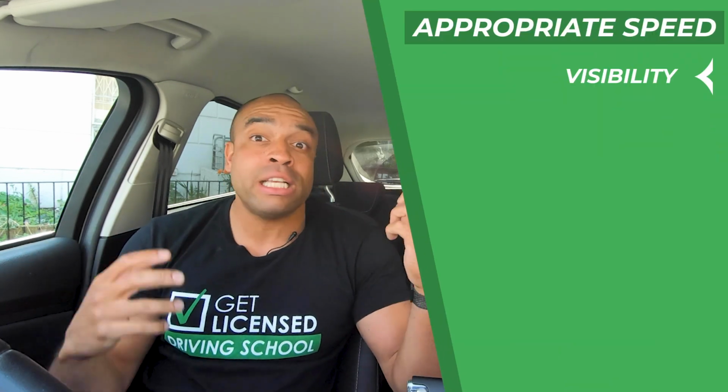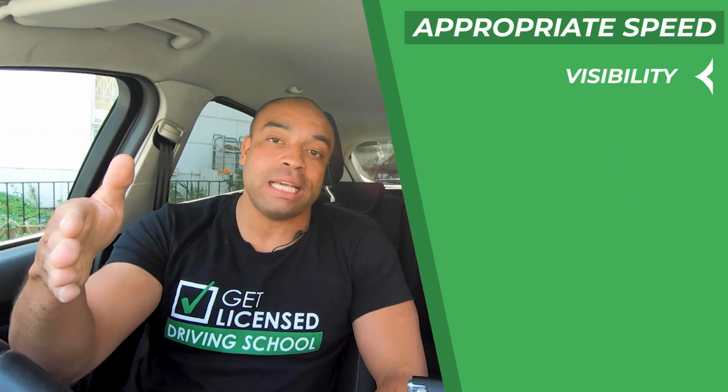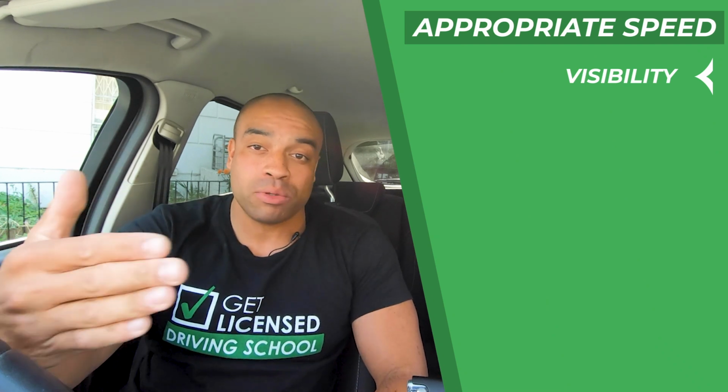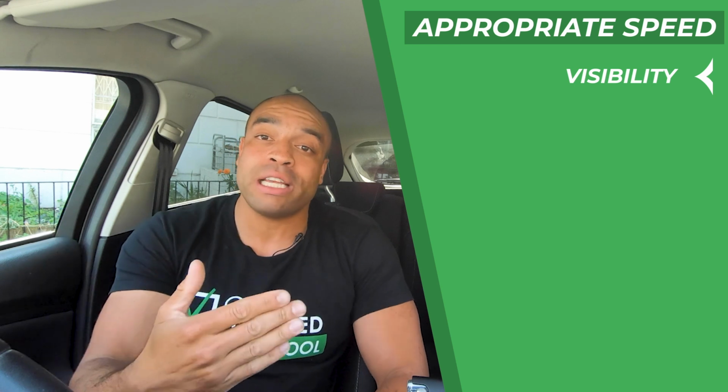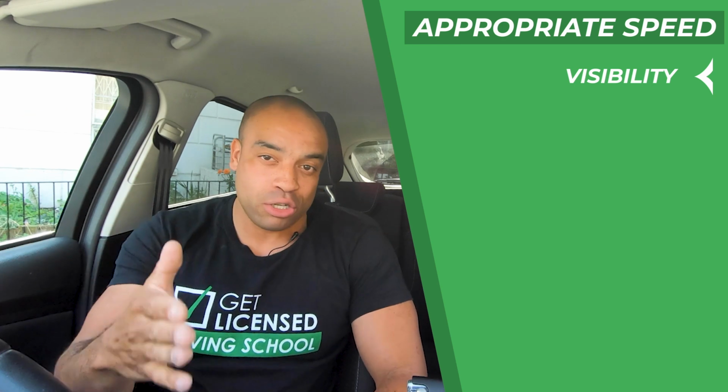So what can help you to decide the correct speed for the road? Number one is the visibility. How much can you see down the road? Let's say you're coming up to a bend in the road, you really can't see around it, so that's going to help you to decide you should lower your speed.